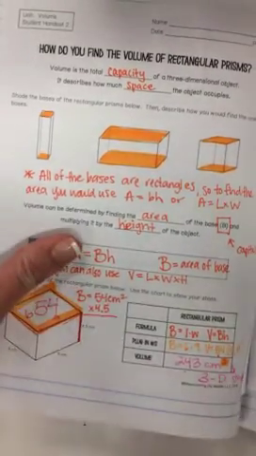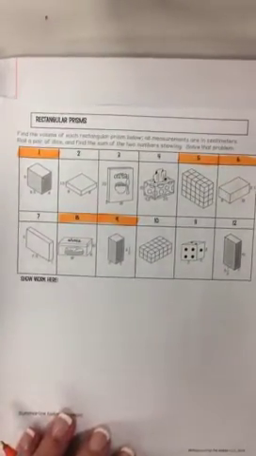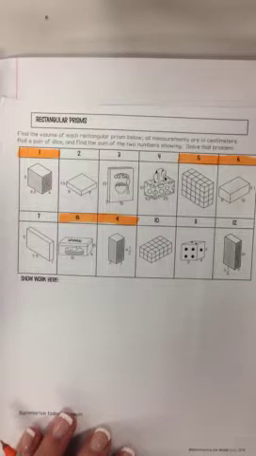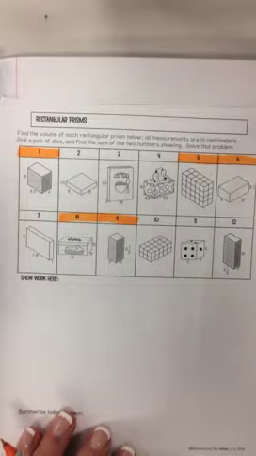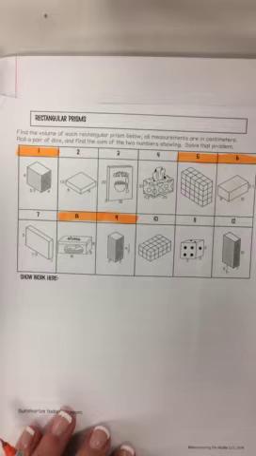Okay, so moving on to our second side of our page. Here is your practice. Rectangular prisms. Find the volume of each rectangular prism below. All measurements are in centimeters. Roll a pair of dice, find the sum of the two numbers shown below, solve that problem. So don't worry about those directions.